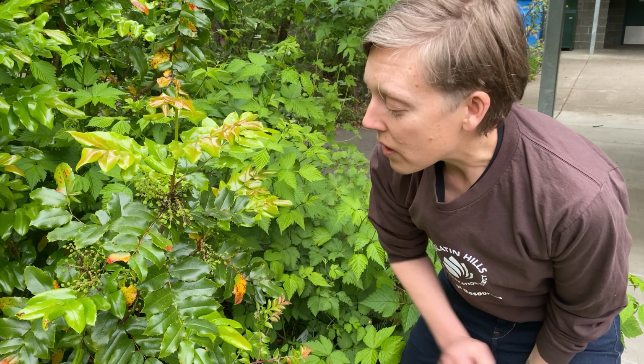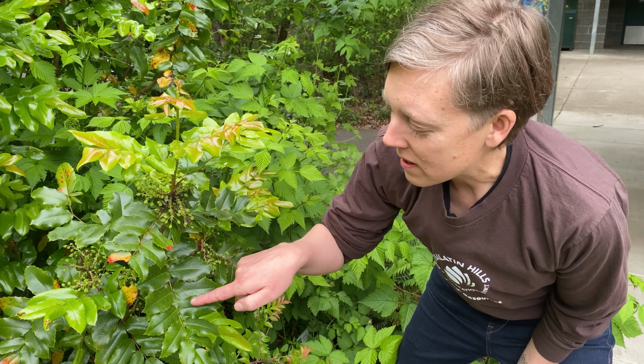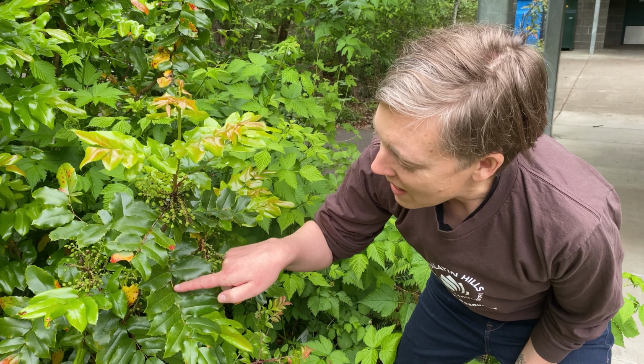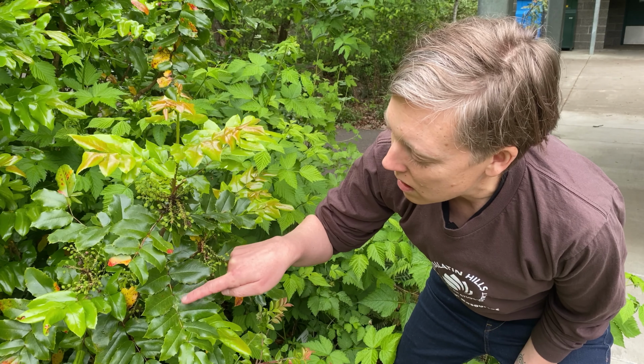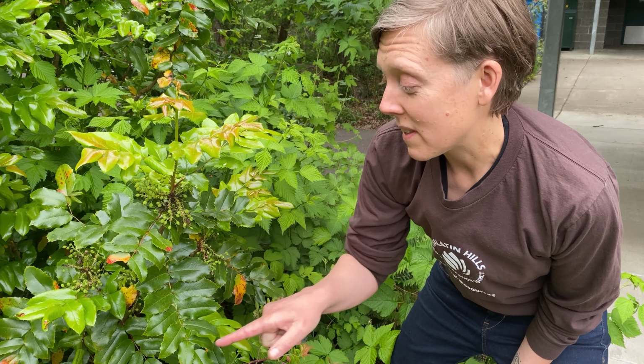Now, the second thing we're going to take a look at is how the leaves are arranged on the stem. So take a look at where the leaves meet. Notice how symmetrical this plant is. Now the leaves join the main stem at the same spot. And we call this opposite leaf arrangement.